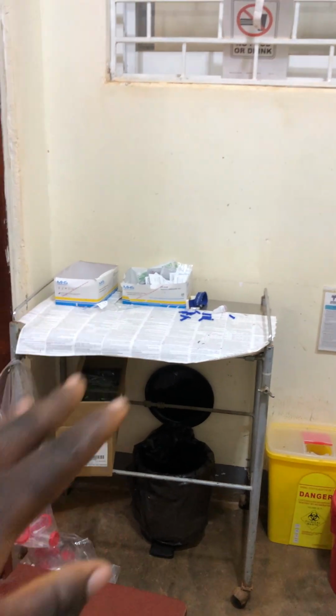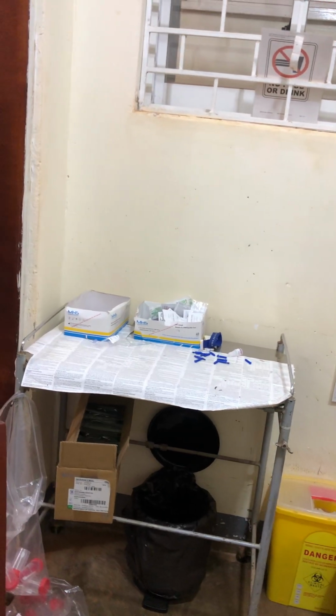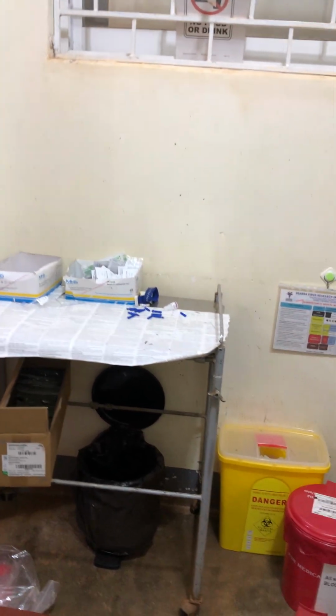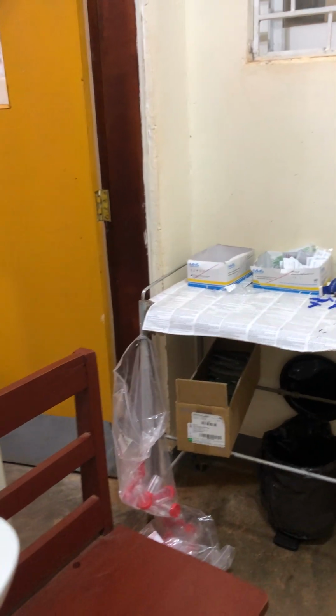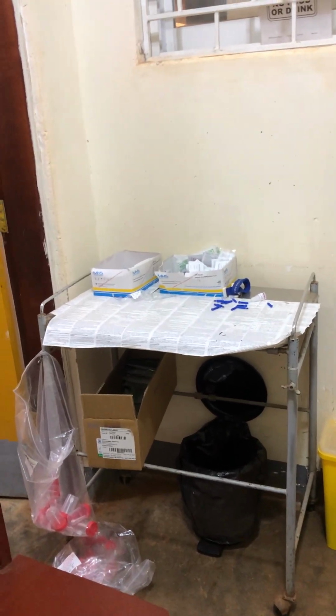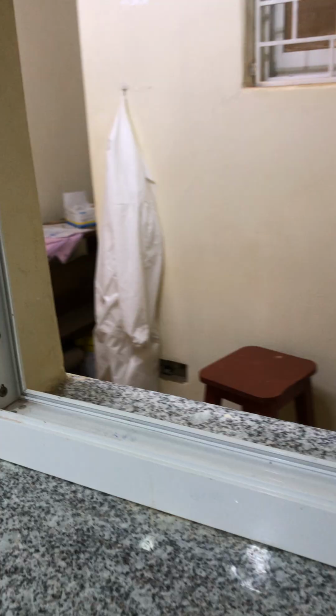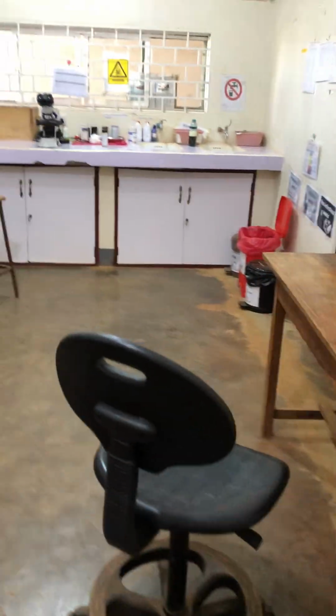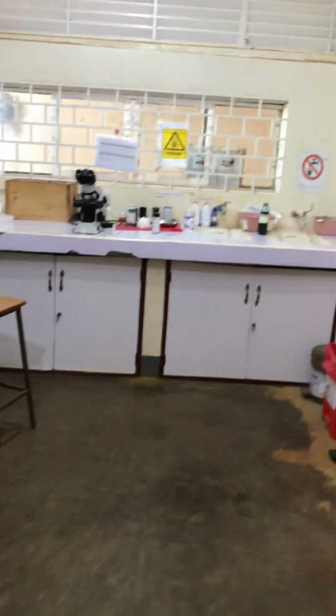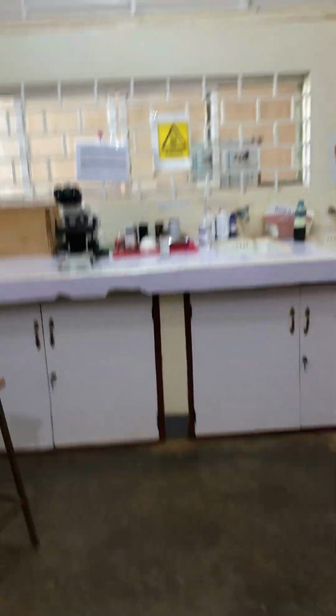It's not yet fully equipped because the day has not started yet, but in just a few minutes, they will be reloading this part here. After that, there is a window that the samples collected come through, and this is the area where we receive samples. And the processing area is here, depending on what has been requested.